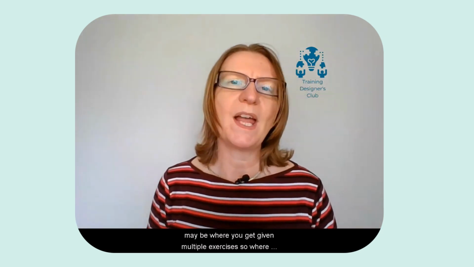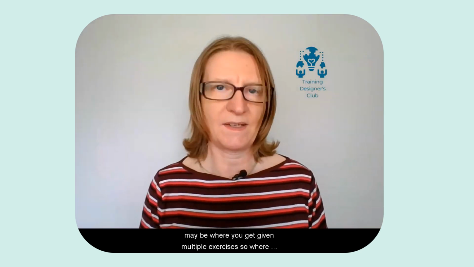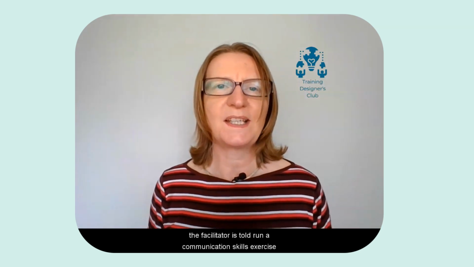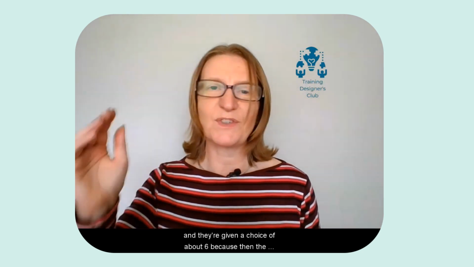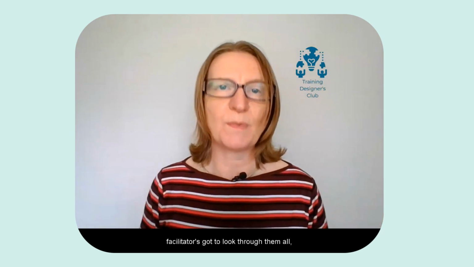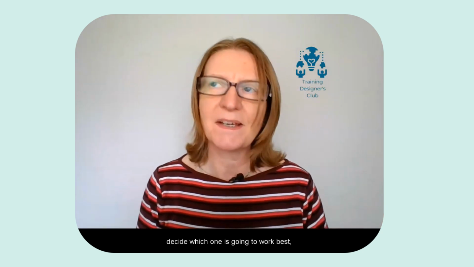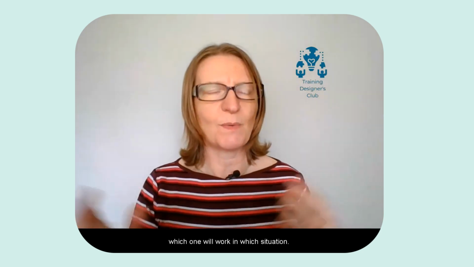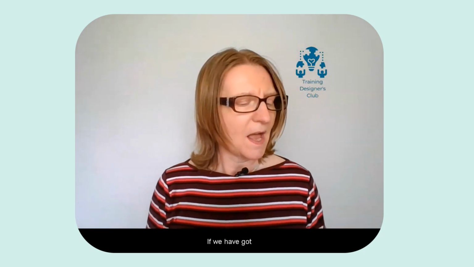It may be where you get given multiple exercises. So where the facilitator is told, run a communication skills exercise, and they're given a choice of about 6, because then the facilitator's got to look through them all, decide which one's going to work best, how they might adapt it, which one will work in which situation.